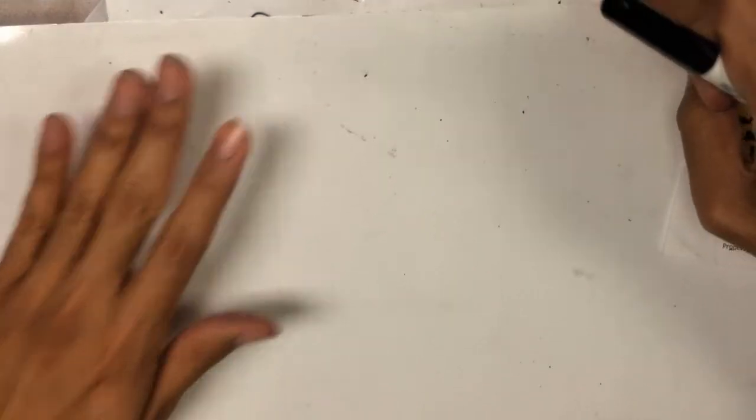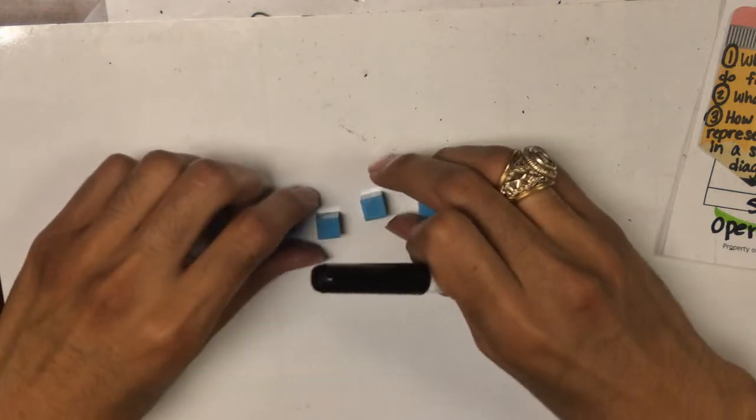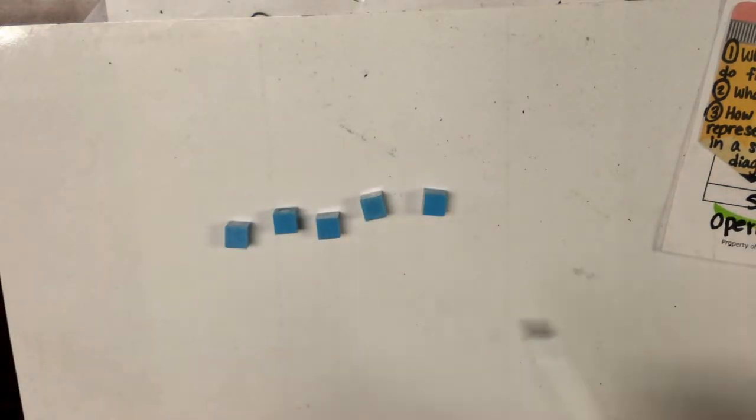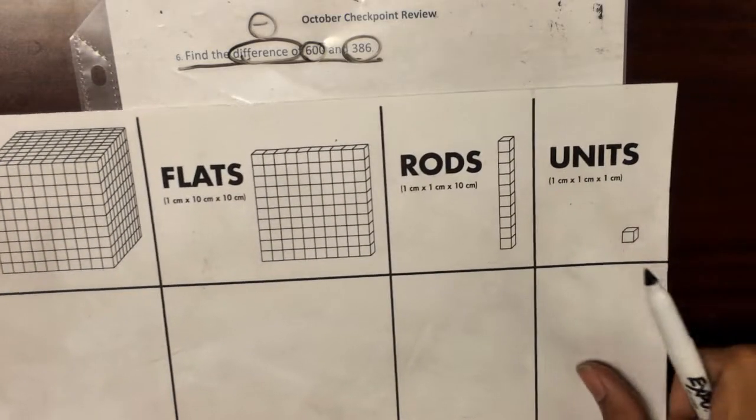Let's talk for a moment about what subtraction is. Subtraction is when you have an amount of something, like let's say you have 5 unit cubes, and then you take some away. That's subtraction. It's taking away from the larger number that you started off with. So let's take a look back at our numbers, and I'm going to demonstrate how you can take away these numbers using a place value chart.